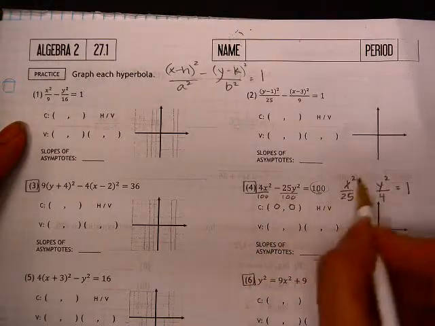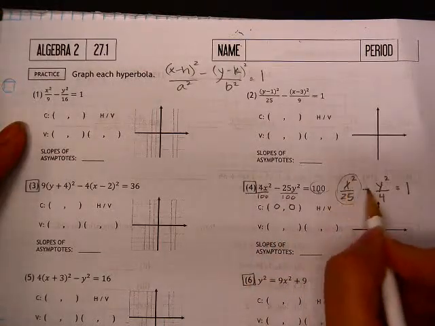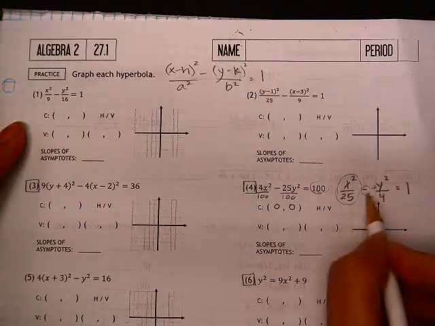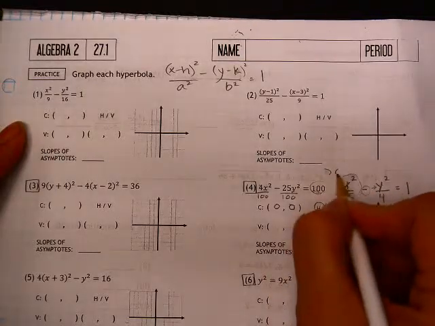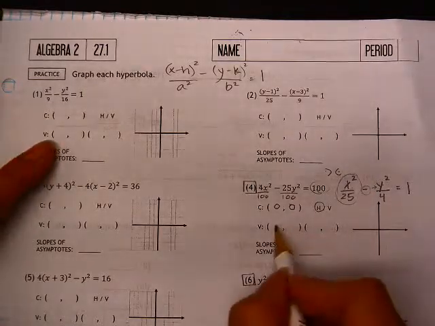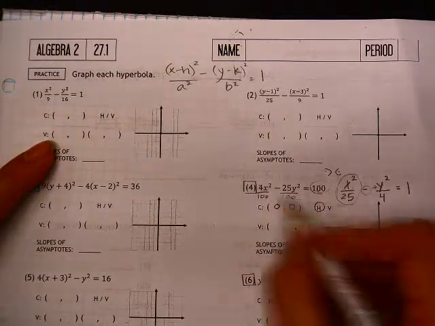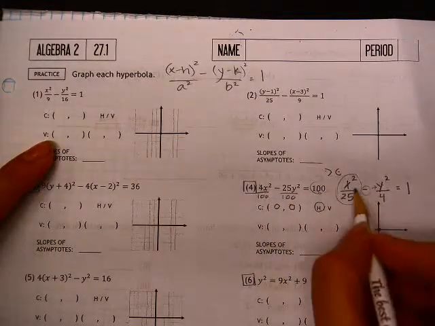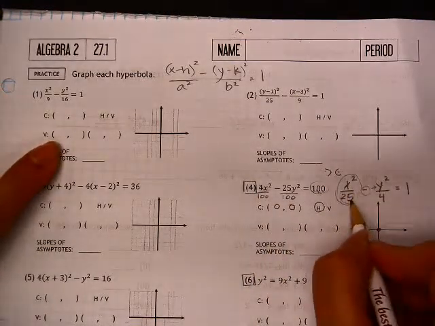So my center, since there's nothing with the X or the Y, is 0, 0. My X squared is positive, whereas my Y squared is negative. So that means it goes like that. And I need to go ahead and graph it first. So I'm going to go ahead and start with 0, 0.